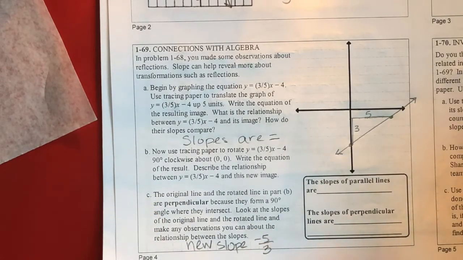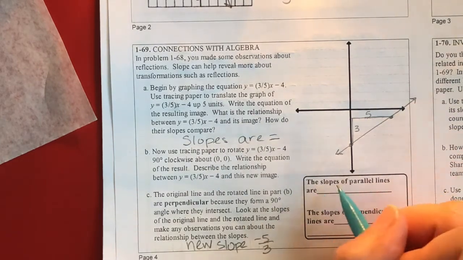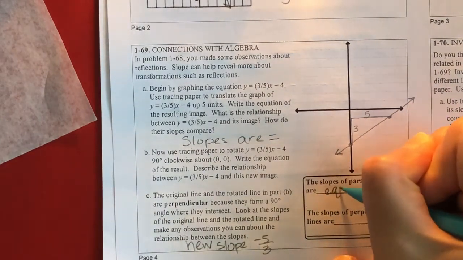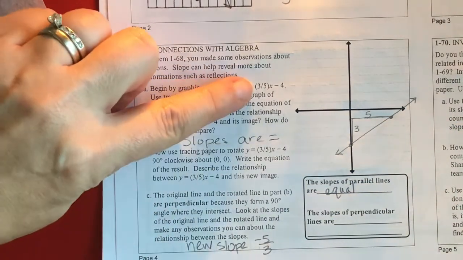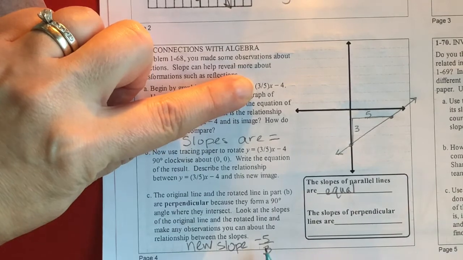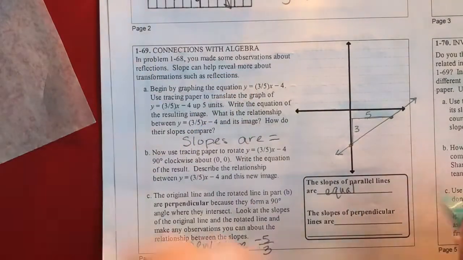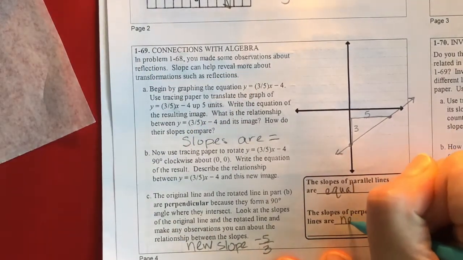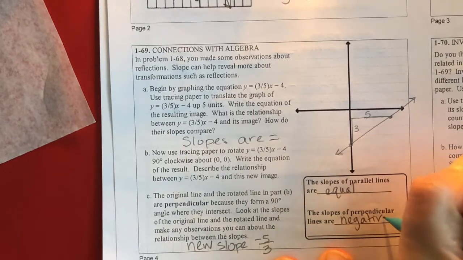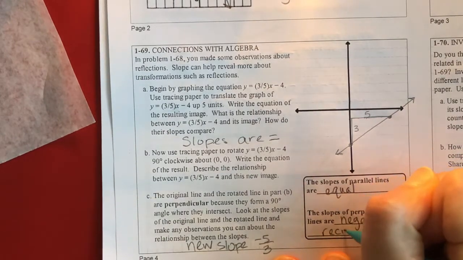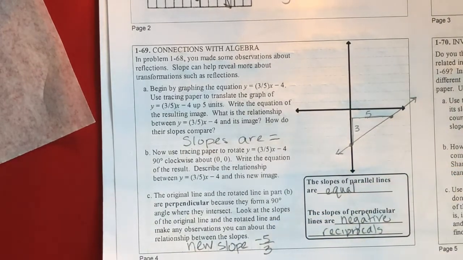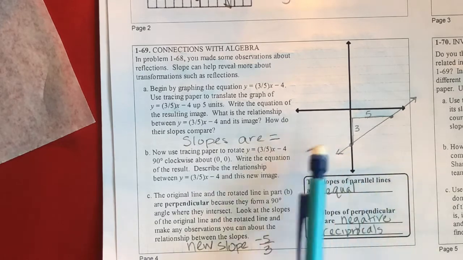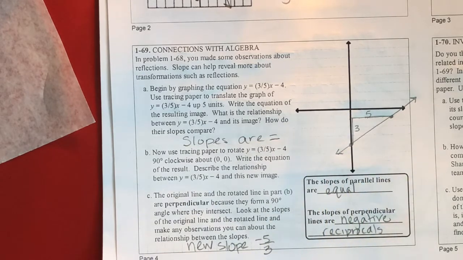So what can we conclude from that? Well, part A told us that the slopes of parallel lines are equal. And the slopes of perpendicular lines, well, let's look at this. It was 3/5. Now it's -5/3. So you will see people call this either negative reciprocals or opposite reciprocals. And either one is okay in my book. Okay, so negative reciprocals or opposite reciprocals in this box is super important, and we will be using that when we see you next time in class.